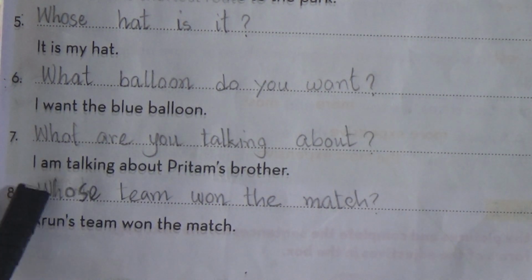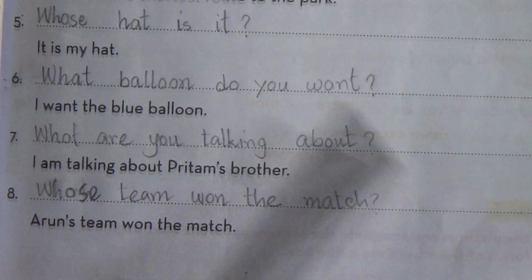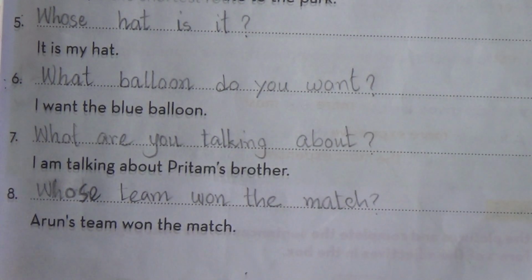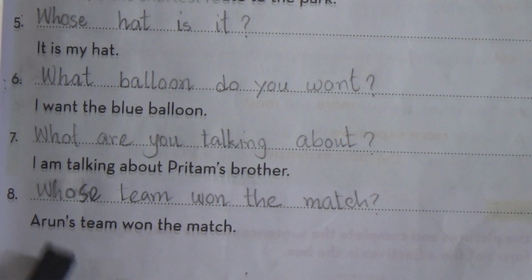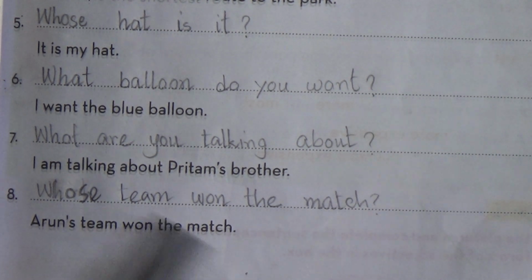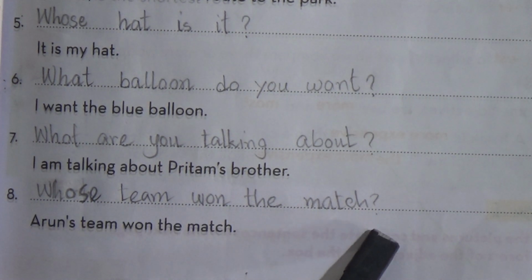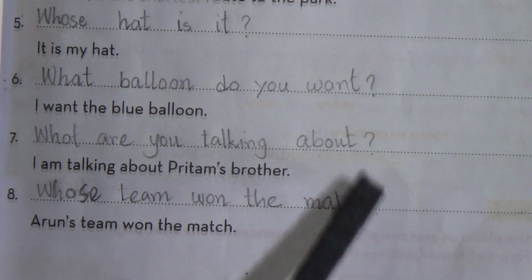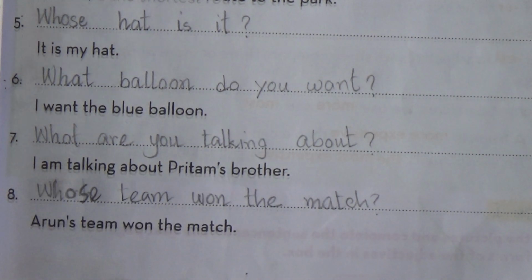Then look number 7. I am talking about Pritam's brother. Here the question is what? What are you talking about? Okay, then number 8. Orun's team won the match, and its question will be what? Whose team won the match? Look here, this assertive sentence is Orun's team won the match, and its question is whose team won the match? Of course, after finishing the sentence you have to put a question mark.